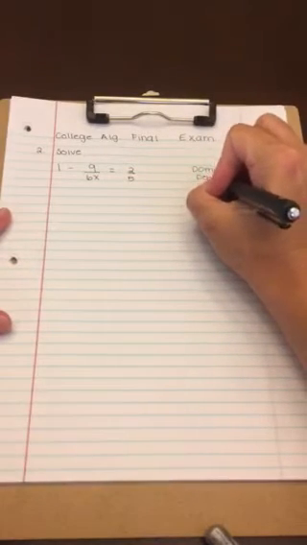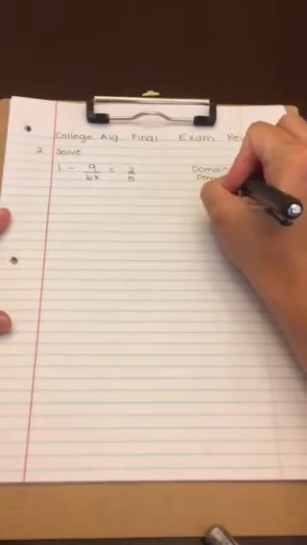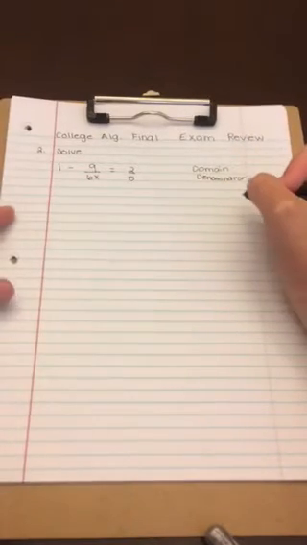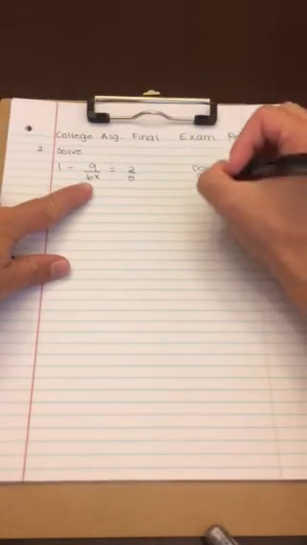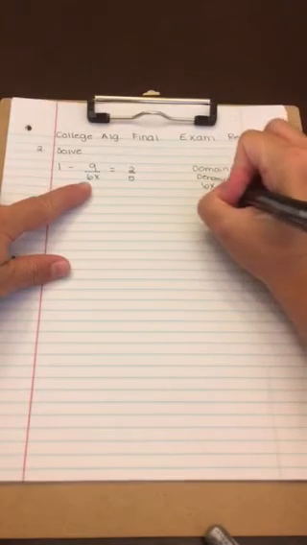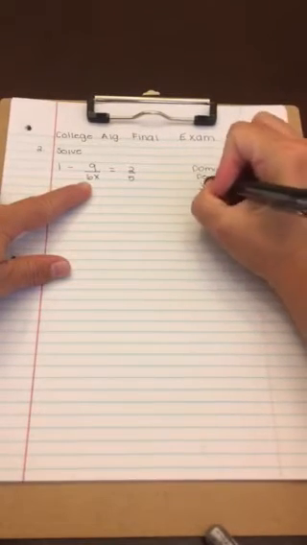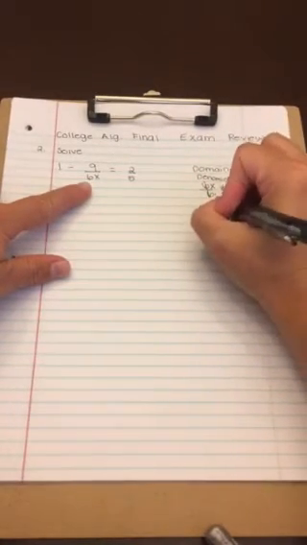Because there's fractions, the denominator, which is the bottom of the fraction, cannot equal 0. So this has a denominator of 1, which doesn't really affect us. This one has a denominator of 6x. So 6x cannot equal 0. Solving for x, we're going to divide both sides by 6. So I know x cannot equal 0.